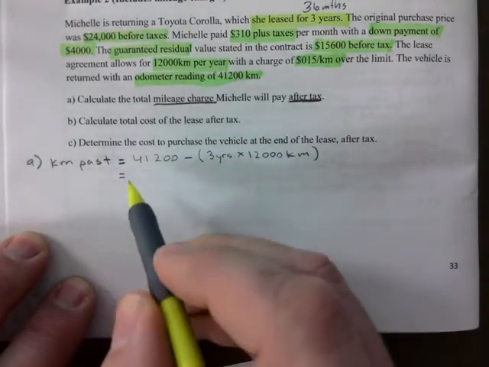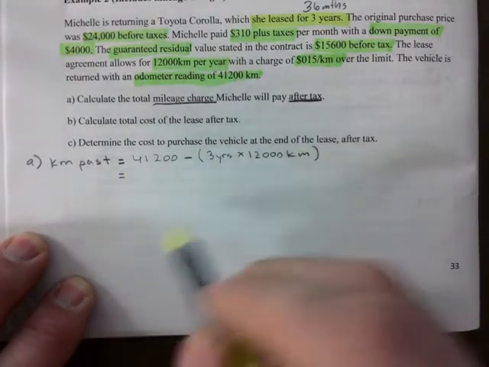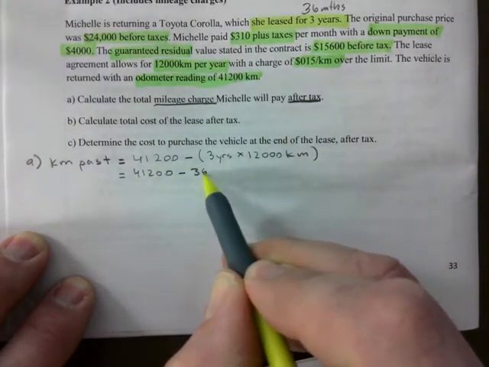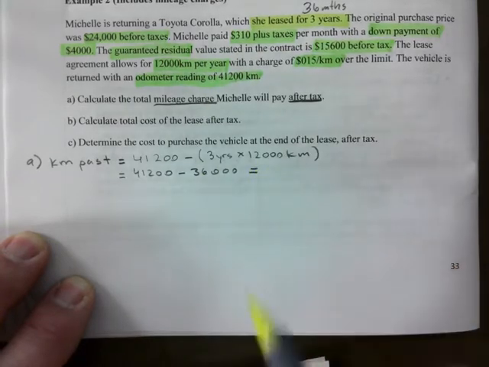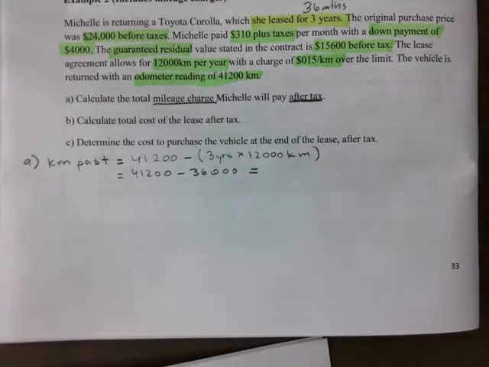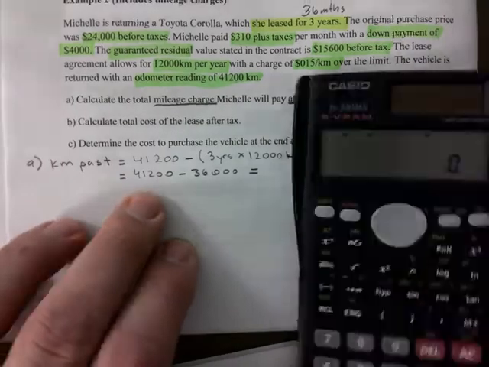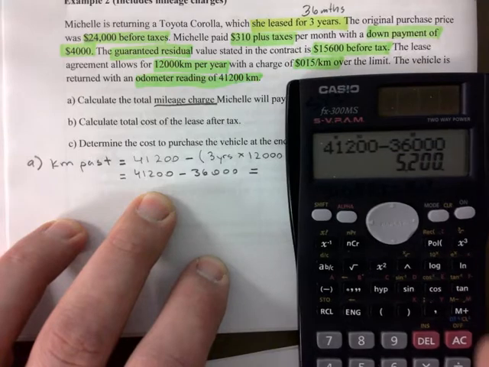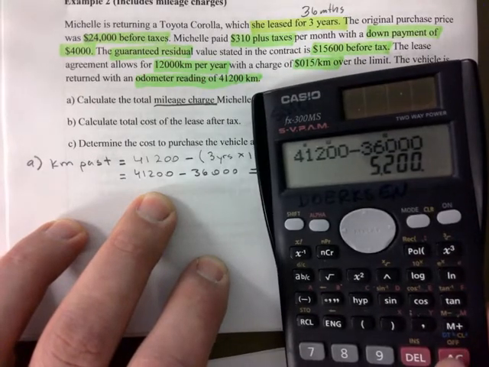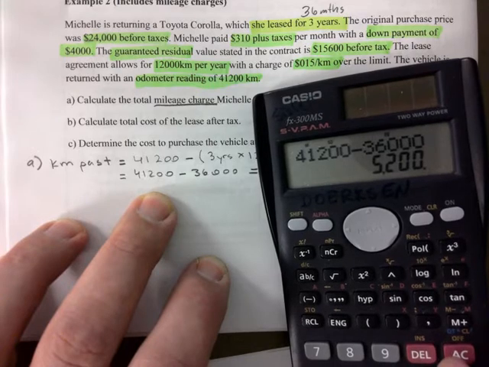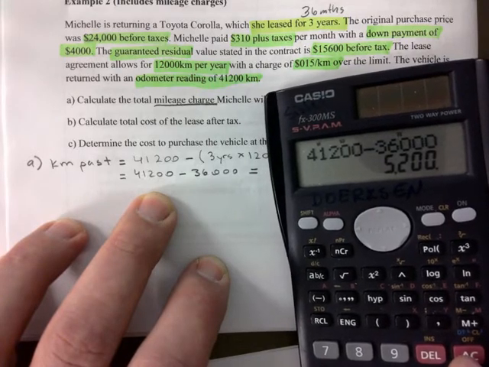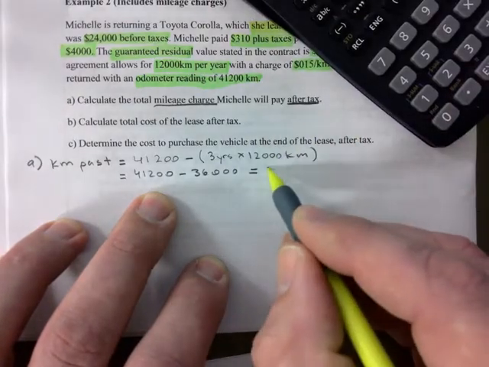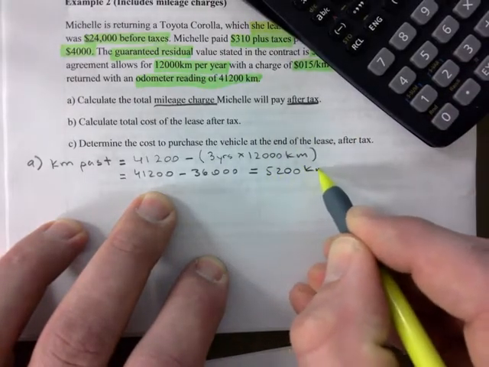So be very careful with the space you use because we're going to need more space for the rest. So 41,000 minus 36,000, and you do a little bit of... It's basically Monday for me, so I'm not gonna take the risk here, and I'm gonna do this. 5,200 kilometers over your limit. So that's one of the disadvantages of leasing: if you go over, there's some big bucks you're gonna have to pay. So 5,200 kilometers over limit.